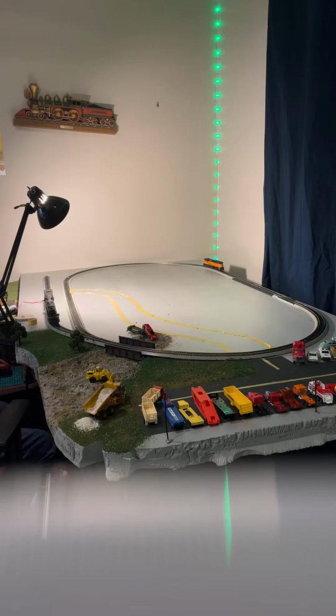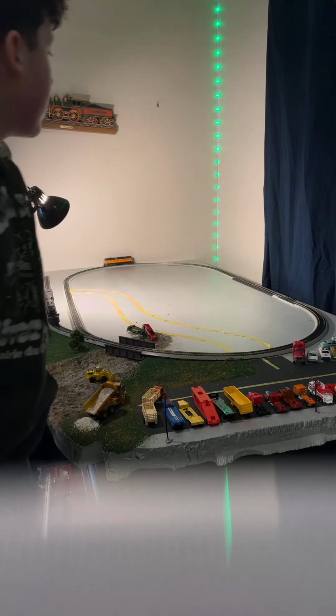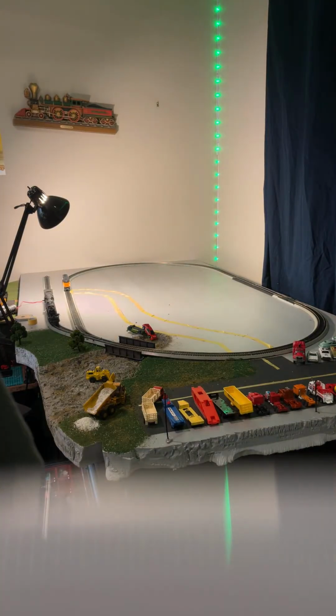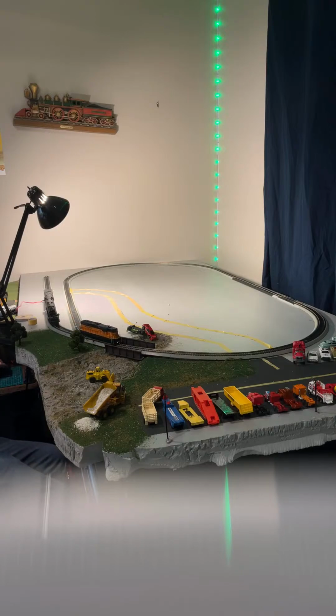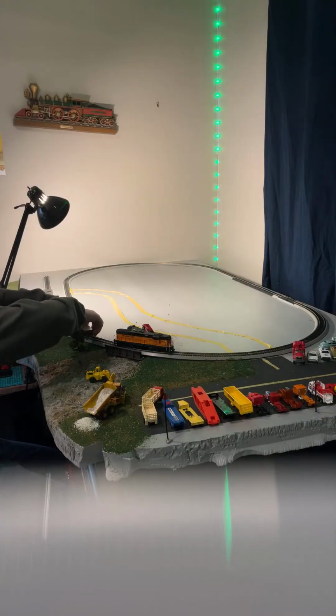But it is a pretty good locomotive. I got this 8-wheeled crazy monster.